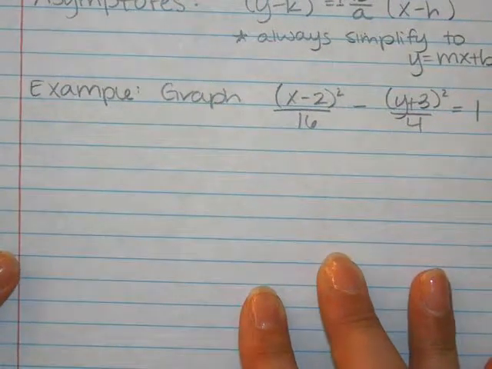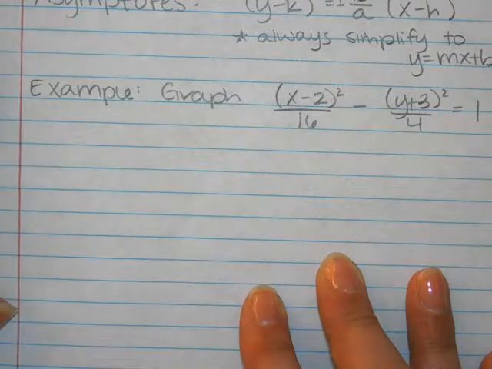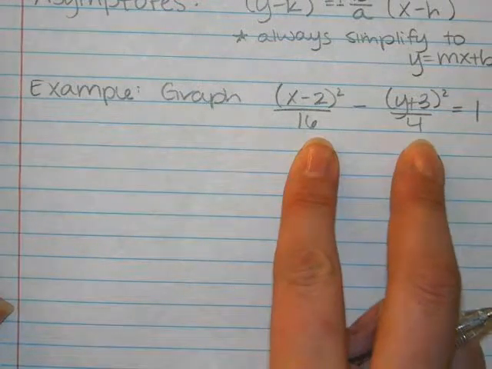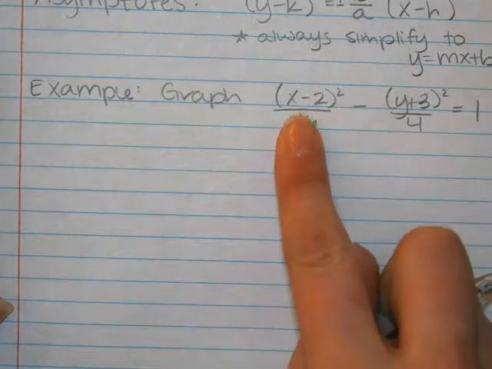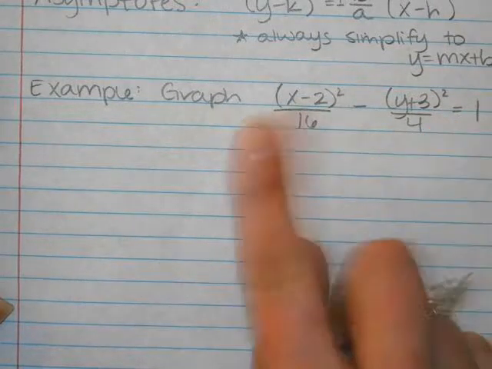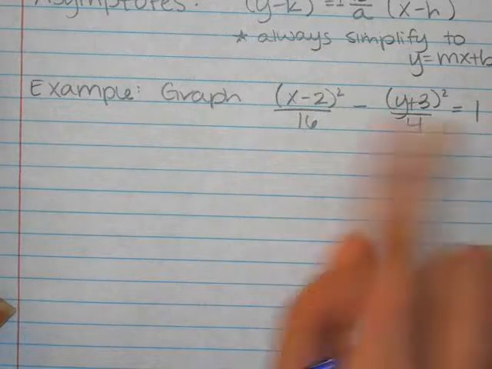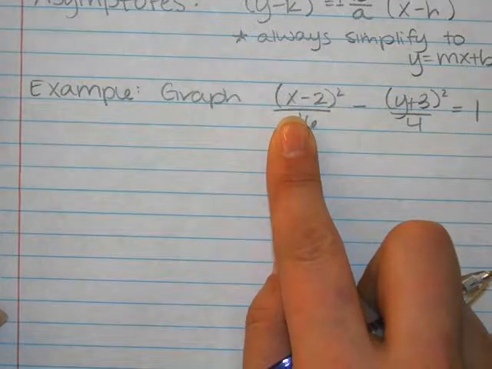So the one thing that really makes these different from ellipses is a lot of people, when they look at this, want to notice the 16 and the 4. And it doesn't matter what size they are this time. The thing that makes the hyperbola go different directions is whichever variable happens first. Is it x squared minus y squared, or is it y squared minus x squared? So this one starts off with an x squared. What does that tell us? It goes left and right.